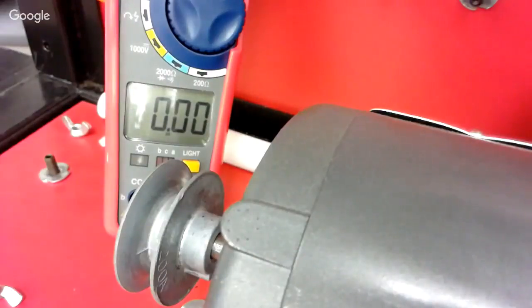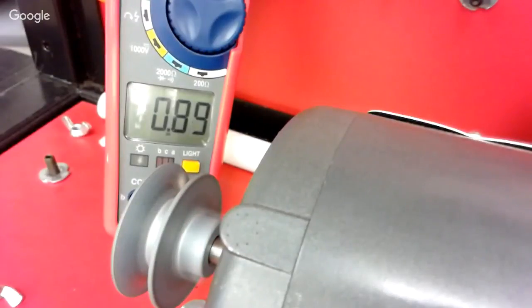Plug it up, unlock it, get my disconnect on. Let's try this again. And so we'll see that the motor, it's hard to see. We'll see that it is spinning that direction. Let's try that again. And we can actually see the current draw.